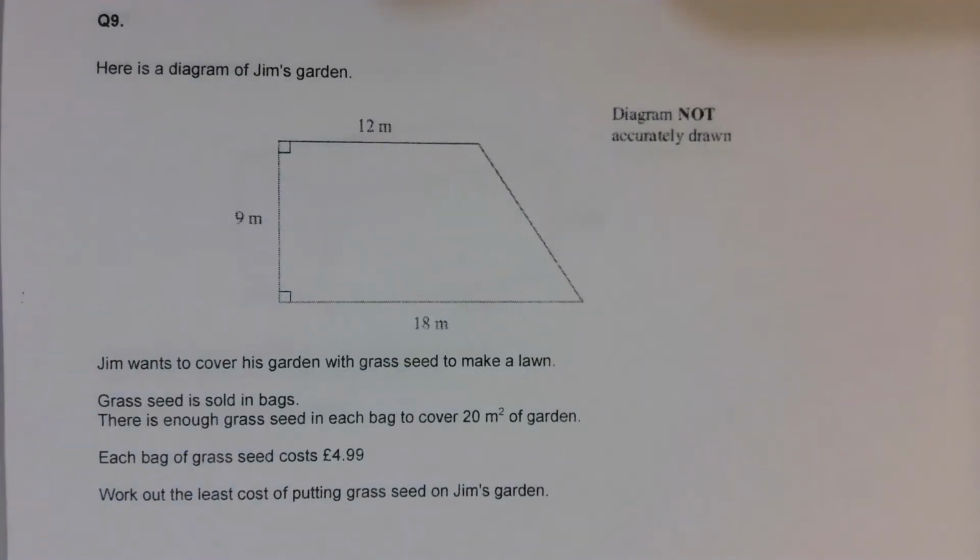Right, so this is a slightly longer question itself. Jim wants to cover his garden with grass seed to make a lawn. So there's enough grass seed to cover 20 meters squared of garden, so that's area. So we need to work out the area, and then we know how much each bag costs, and we can work it out from there.